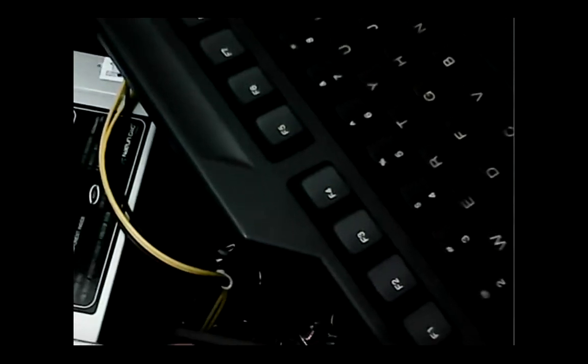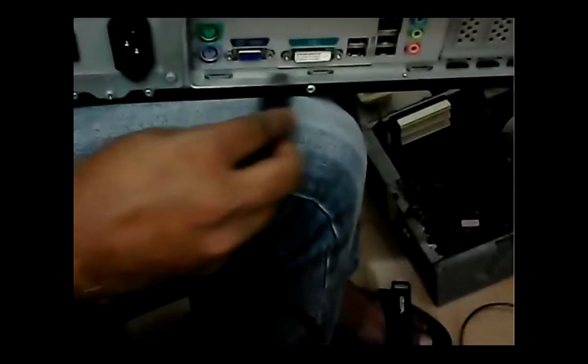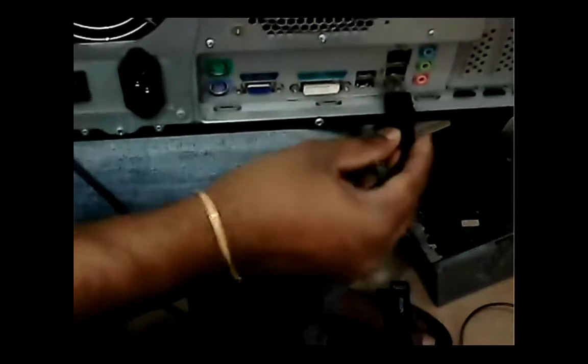Look at this new keyboard, the one with USB. This black color one is a new keyboard. It is connected to this port called USB.